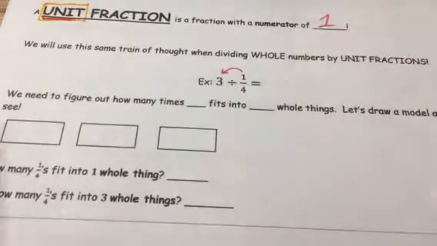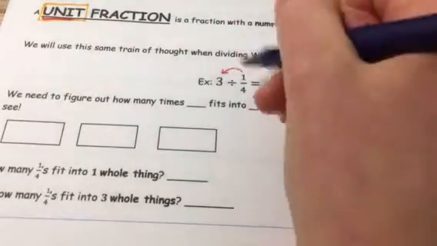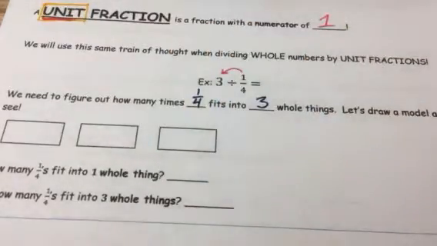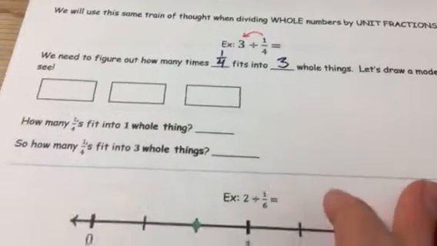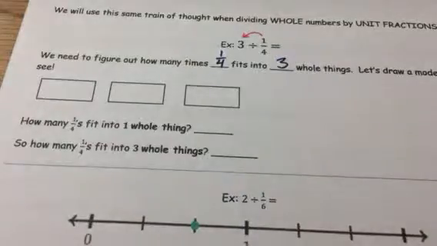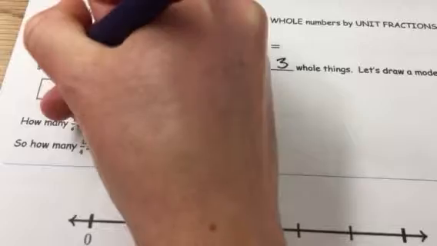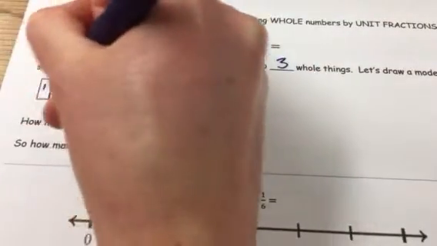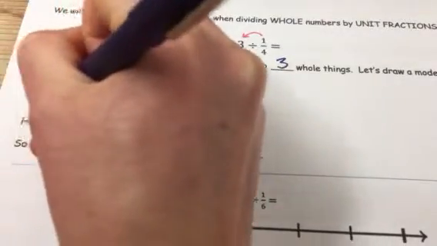So what we're trying to figure out in this particular example is how many times 1/4 fits into 3 whole things. So let's draw a picture to get an idea. I have 3 whole things here. I'm going to start with just one of them, and I want to know how many quarters will fit into one whole thing. Well, let's split this up into quarters and see how many of them fit in. Well, 4 of them, because 4 quarters makes up one whole thing. So here's 1/4, 2 quarters, 3 quarters, 4 quarters. So this is 4 quarters.